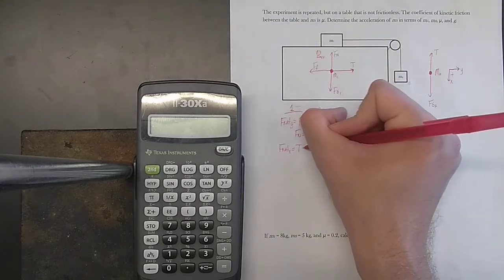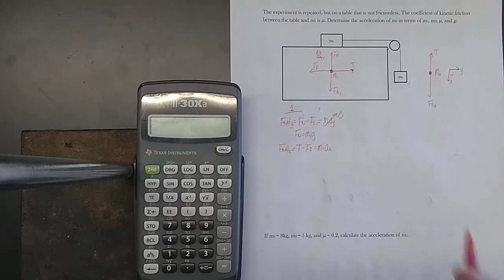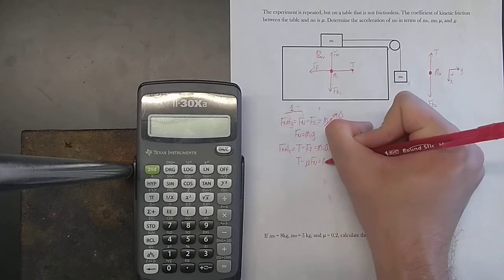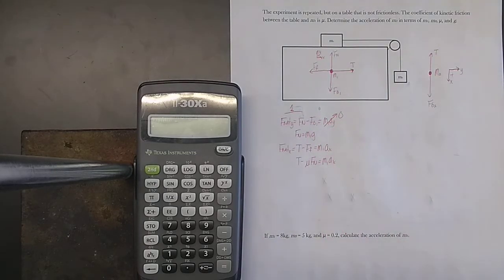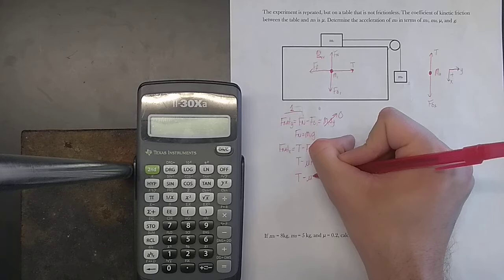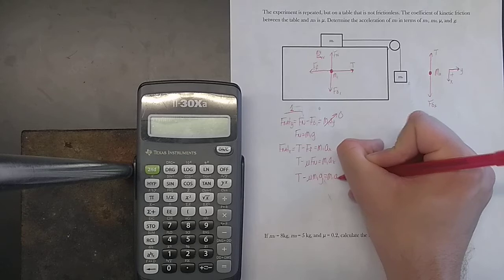In the x direction, we have tension minus the force of friction equals m1ax. And since we're assuming that this system is moving, because we're trying to calculate the acceleration, this means that this force of friction is kinetic friction, which means we can write this as T minus mu Fn equals m1ax. Sometimes there's a k on that to show that it's mu k, kinetic friction, but we don't have that here. That's fine. We just solved for Fn, so we could even write this as T minus mu m1g, because Fn is equal to m1g, equals m1ax.